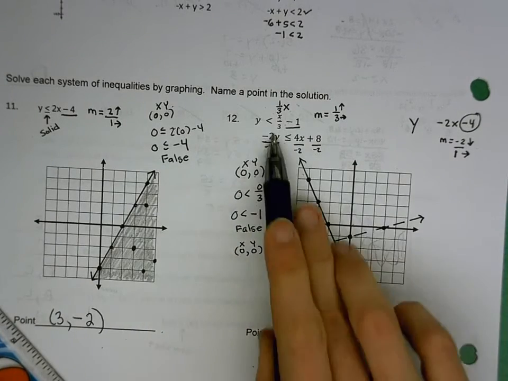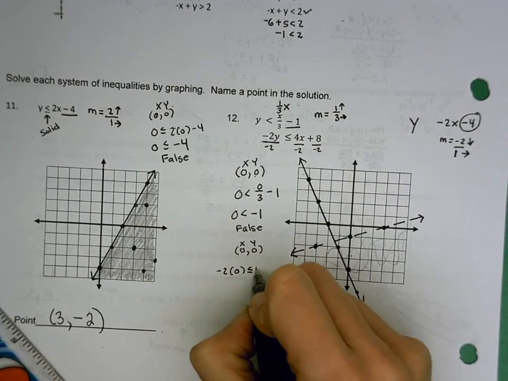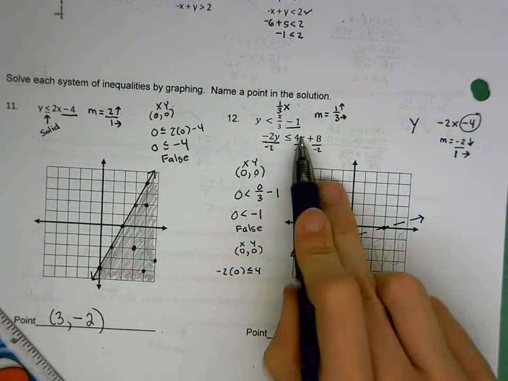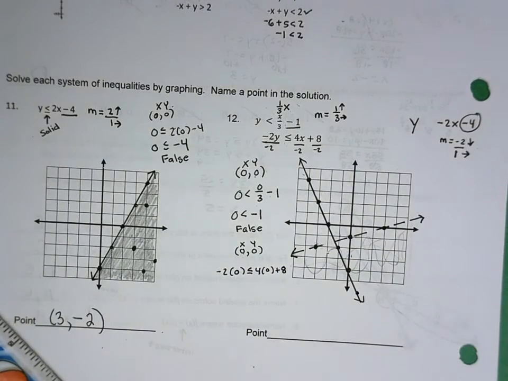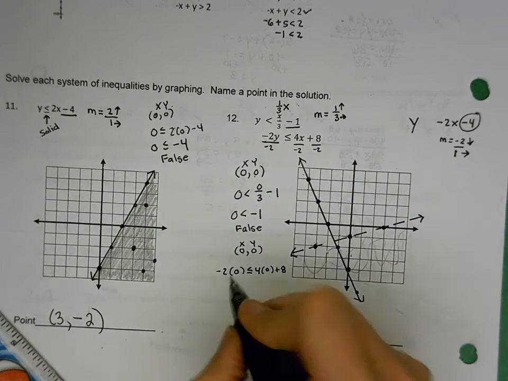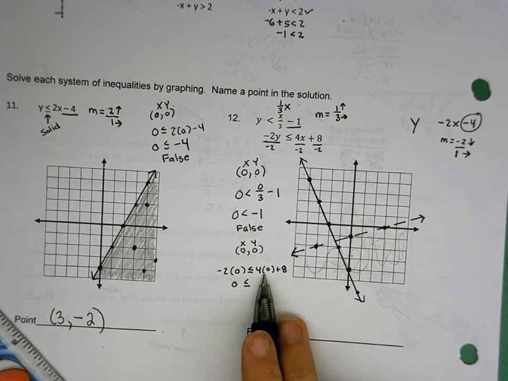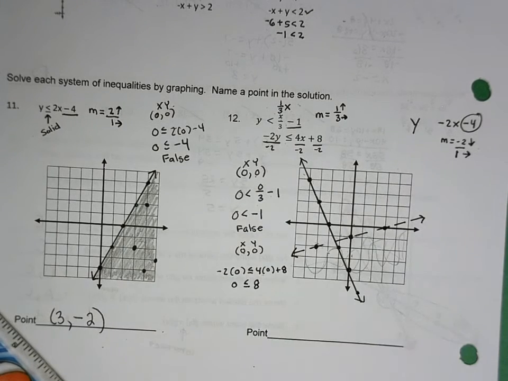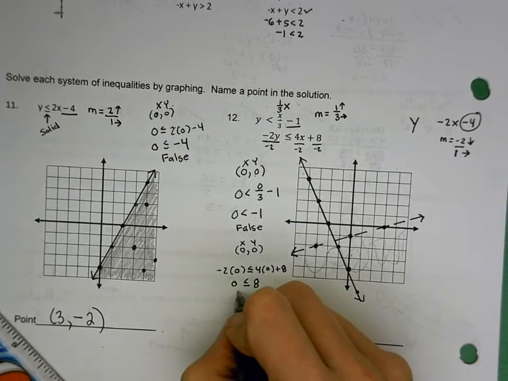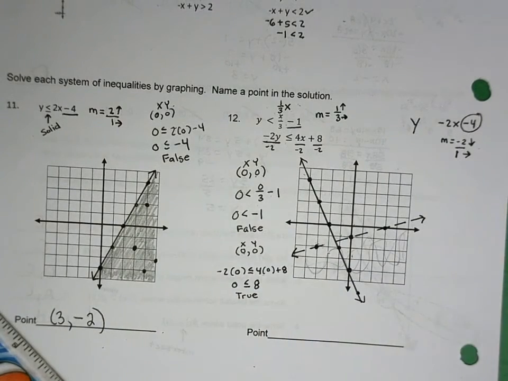So we have -2 times 0 is less than or equal to 4 times 0 plus 8. -2 times 0 is 0, and 4 times 0 is 0 plus 8, which is 8. Is 0 less than or equal to 8? It is. And so we want to shade the side with 0, 0, because 0, 0 gave me a true statement, meaning it needs to be in my solution set of this side of the line.